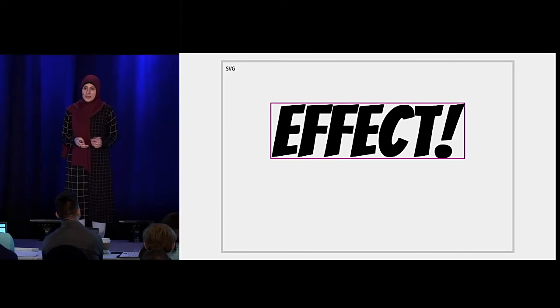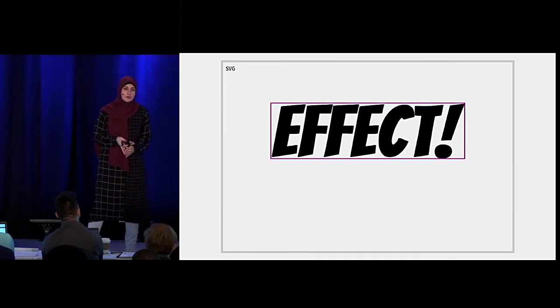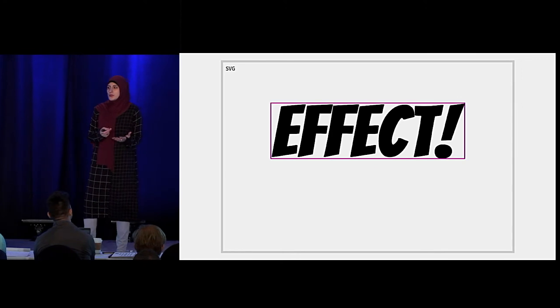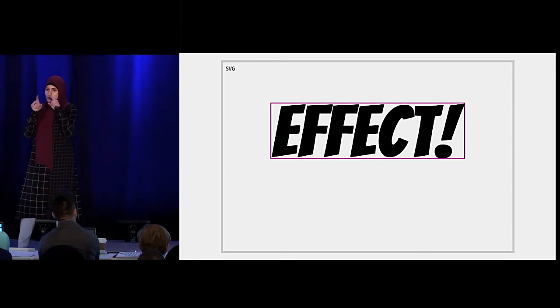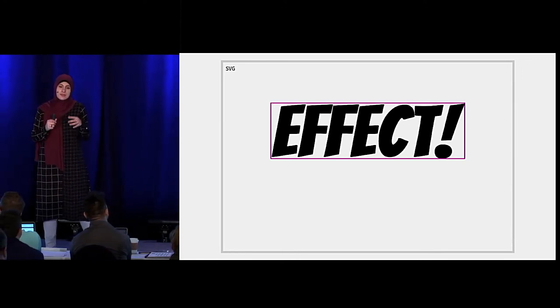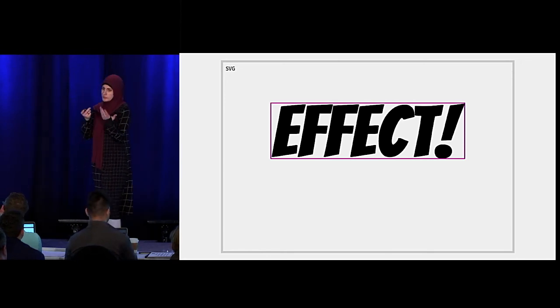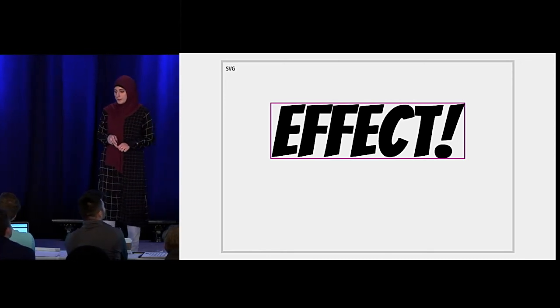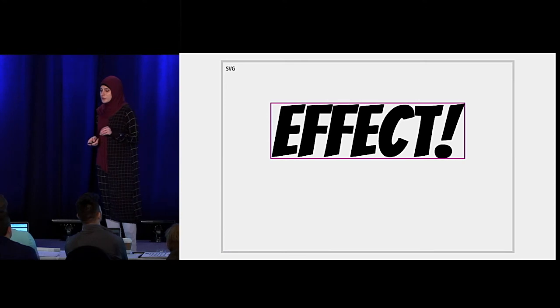In SVG, we don't have that. There is no box model. Not all elements are rectangles. And so if you want to apply an effect to just one element, you need something similar to a box model, which in SVG is called the bounding box. The bounding box is the smallest fitting rectangle around an element.